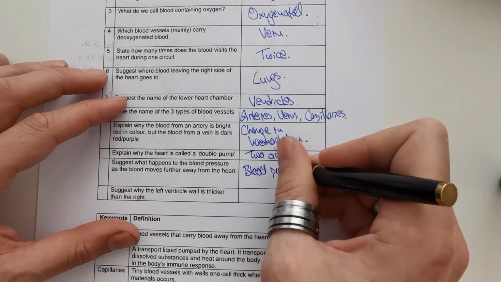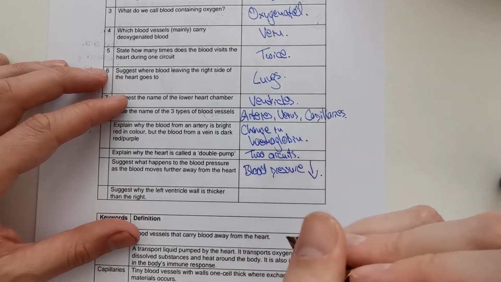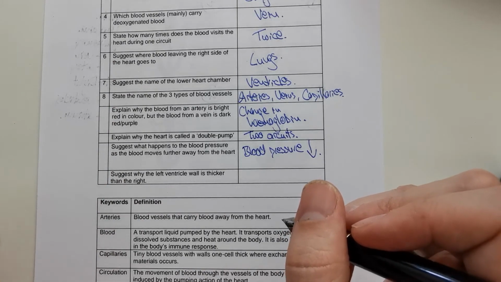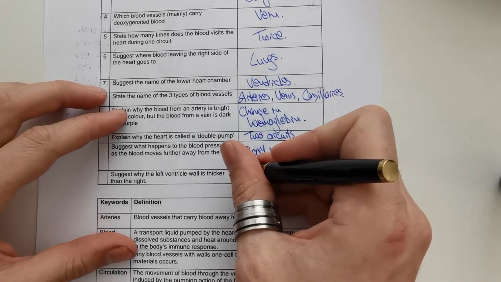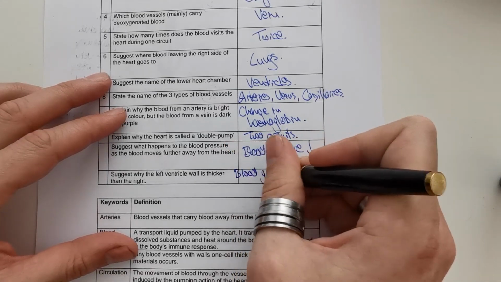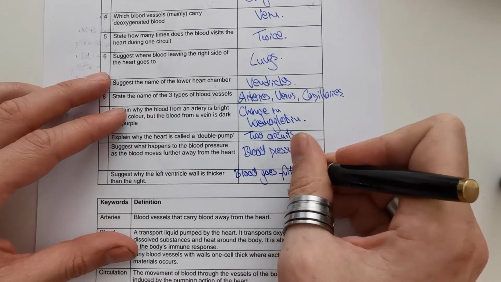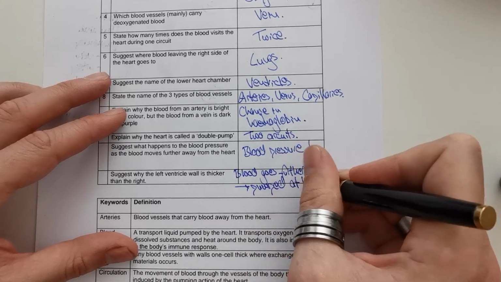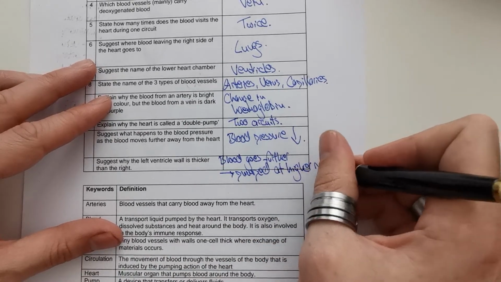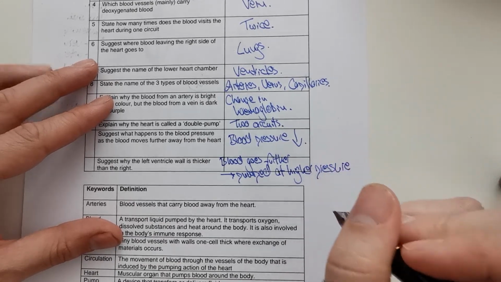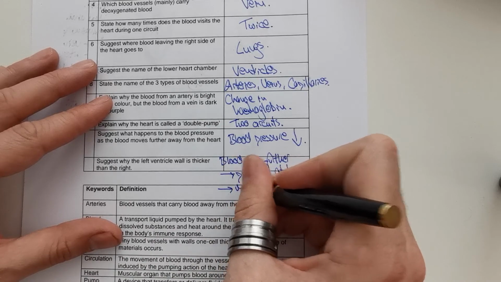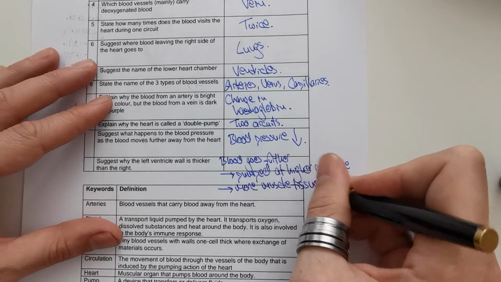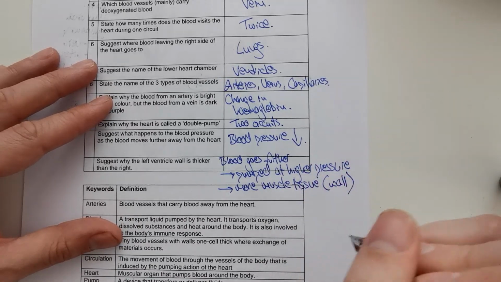blood pressure will decrease. And then remember, the left ventricle wall is thicker than the right because it's pumping blood down the aorta to the body, so the blood has further to go. Because the blood goes further, therefore it needs to be pumped at a higher pressure. And you can need more muscle or less muscle to do that. You need more muscle tissue in the wall of the heart, in the ventricles, to do that.